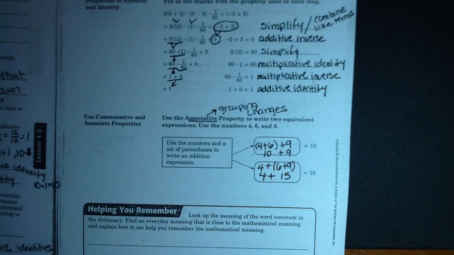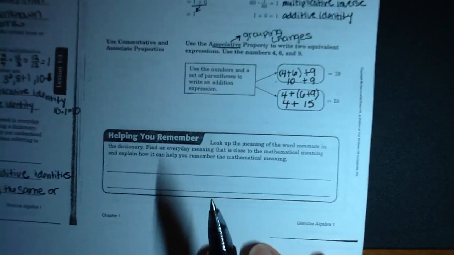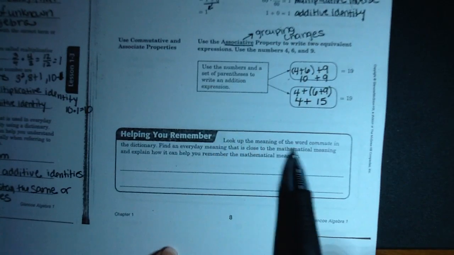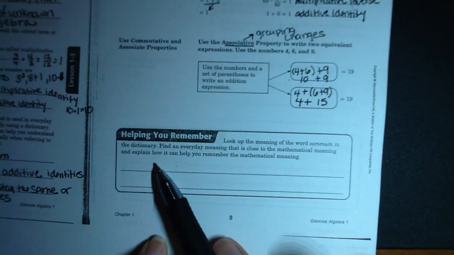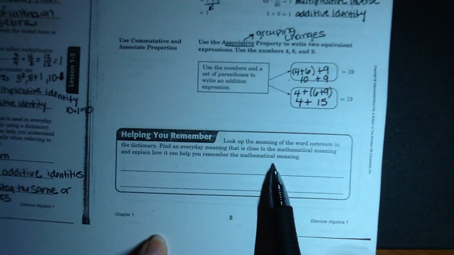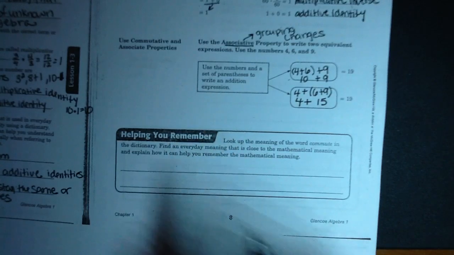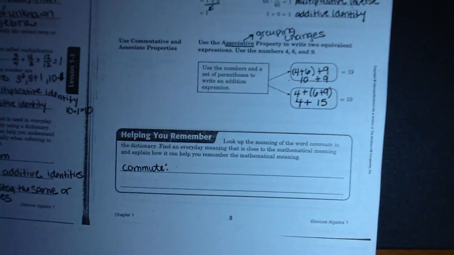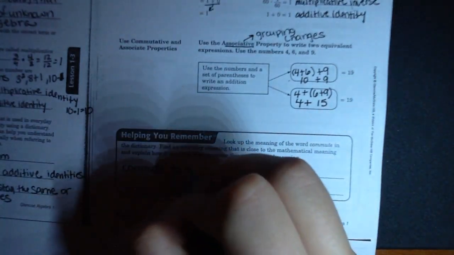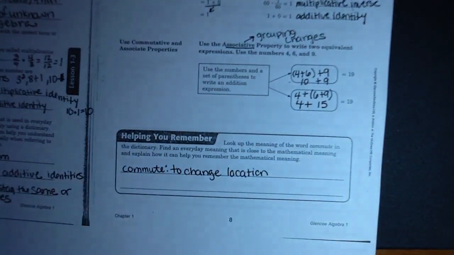Okay? Helping you remember, this is going to talk about the commutative property. We haven't really discussed that yet. It says look up the meaning of the word commute in the dictionary. Find an everyday meaning that is close to the mathematical meaning and explain how it can help you to remember the mathematical meaning. So if we look up the word commute, we're going to find something along the lines of to change location. So your parents probably commute to work. I commute to work, right? I don't live in Gainesville, so I commute. I drive in. So we're commuting to change your location.